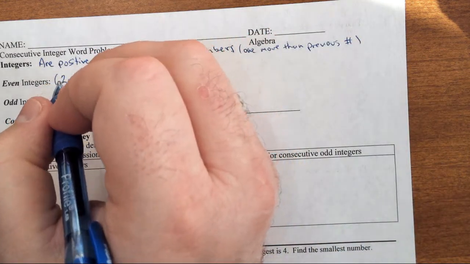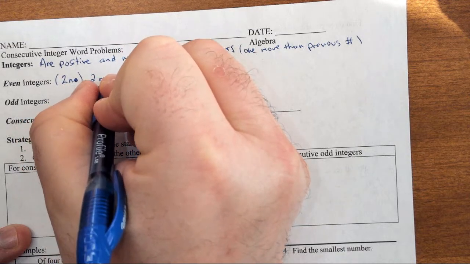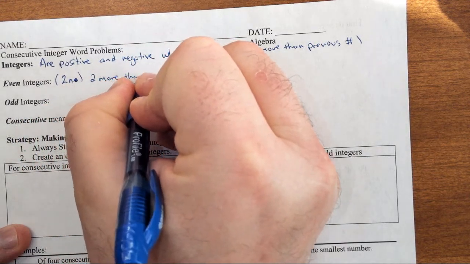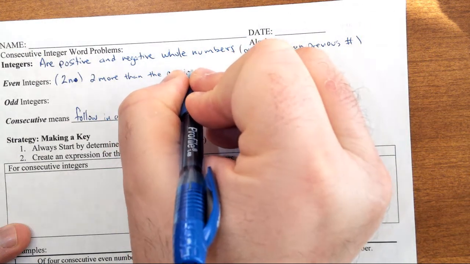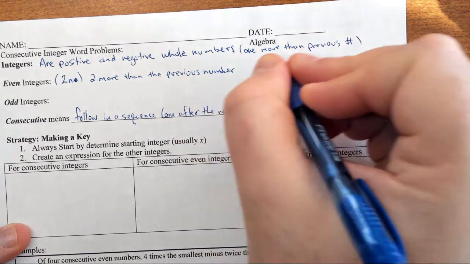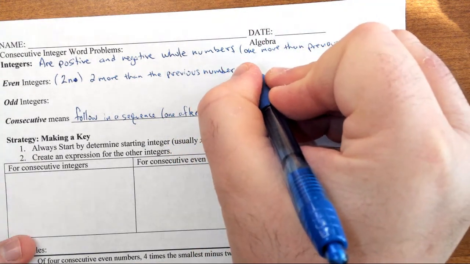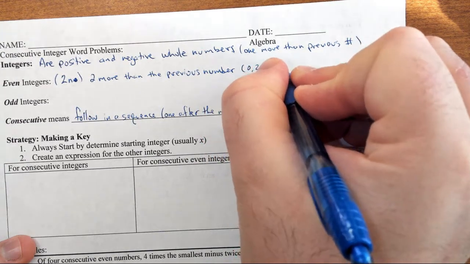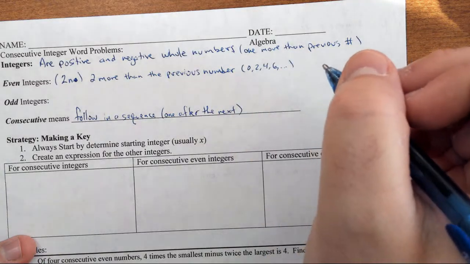So an even number is 2 more than the previous number, starting with 0, or 2 less as well. If you think about it, it's 0, 2, 4, 6, and we keep going that way. You can also go negative too, so keep that in mind.